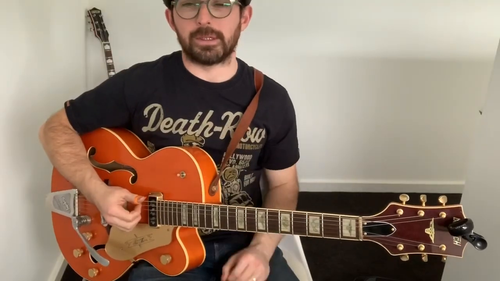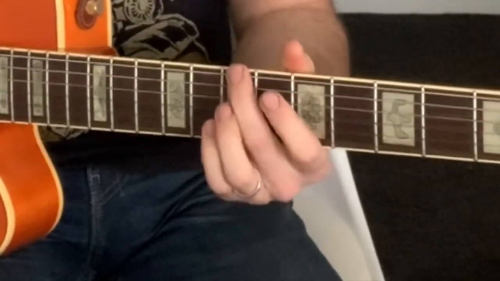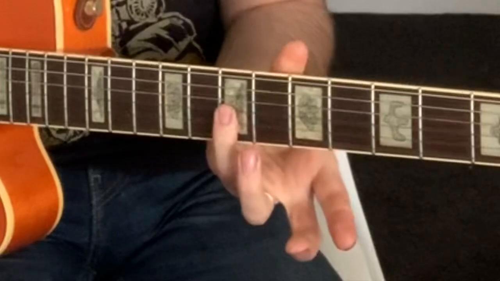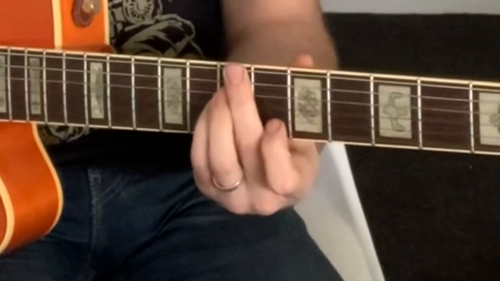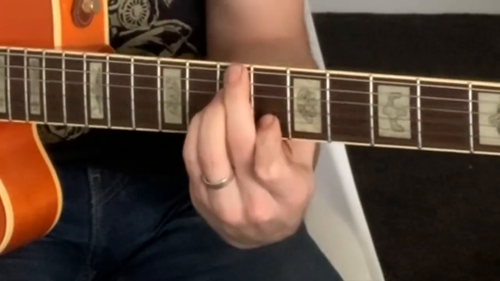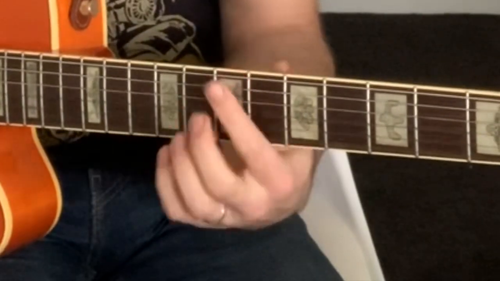So use this voicing if you do want to use this chord, but it does have a flat 7 in it as well. We've actually added another note. So we've got the root note, the flat 7, the flat 3rd, okay, and the flat 5 is back here. You could play the flat 5 here.